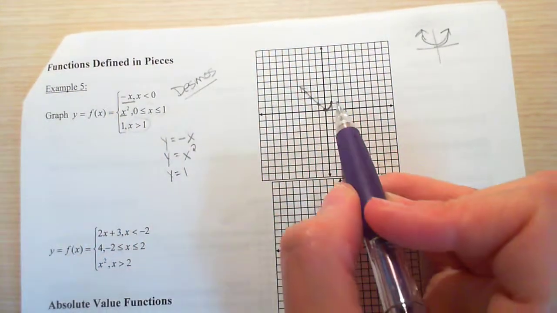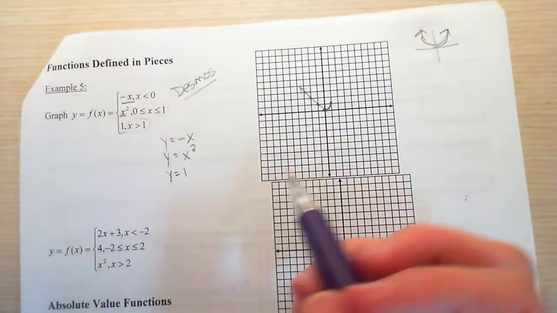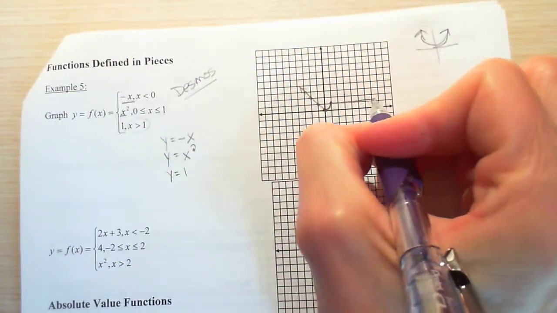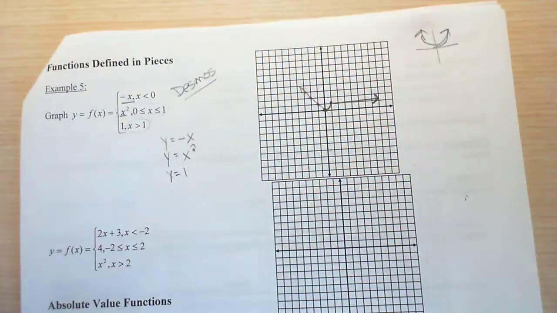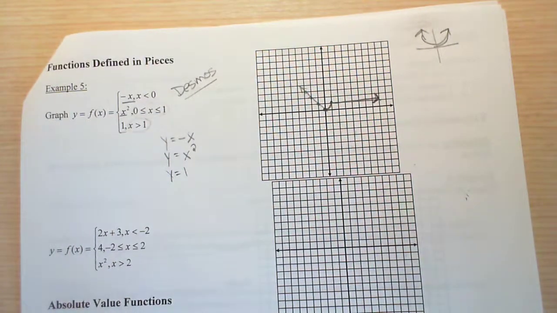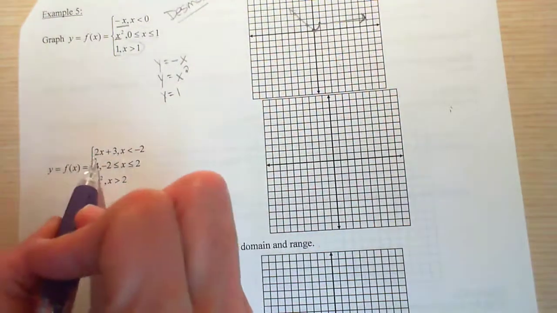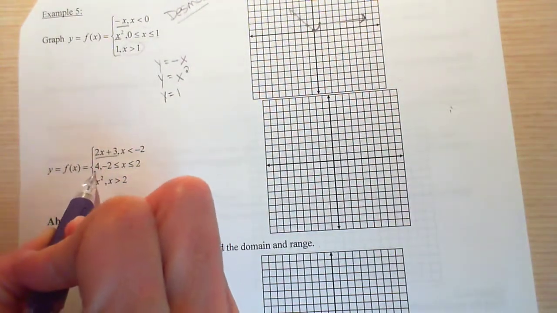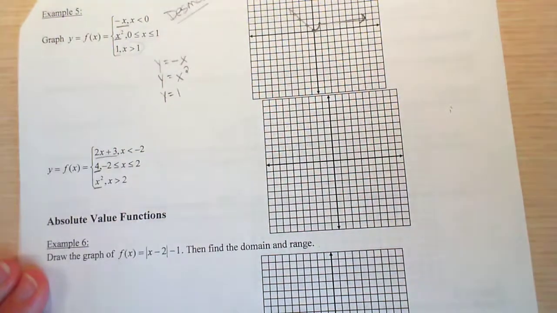And then when x is greater than 1, so all x values here, I'm this line, y equals 1. So that looks like this. So that's the graph of that piecewise function. You just got to take it in pieces. All right, so this is a line. This is a horizontal line. And this is the parabola again.